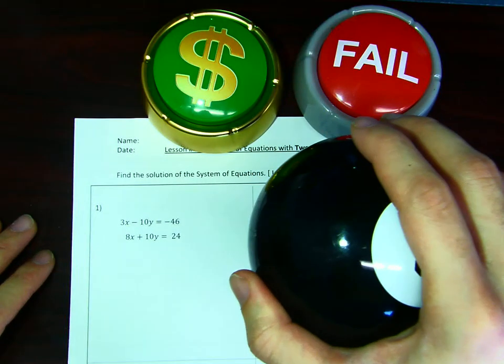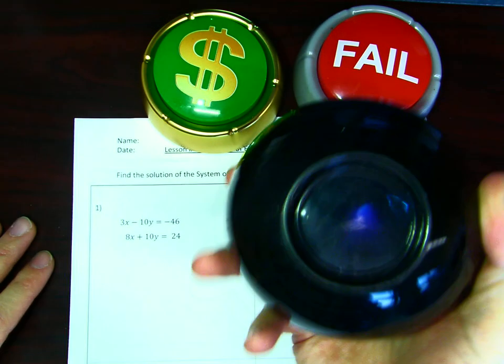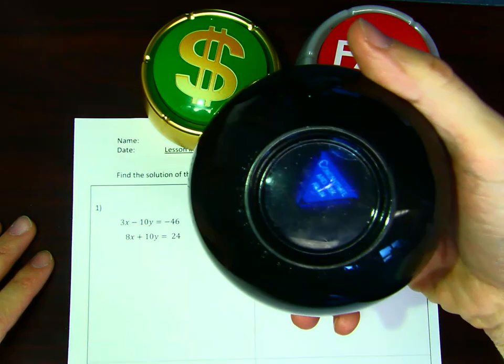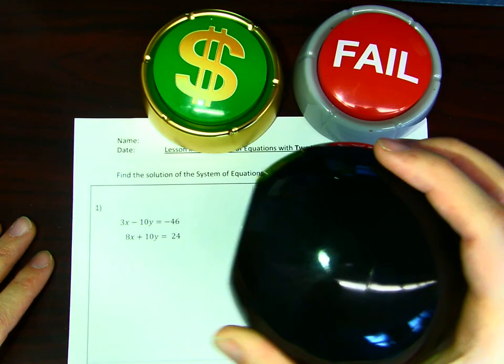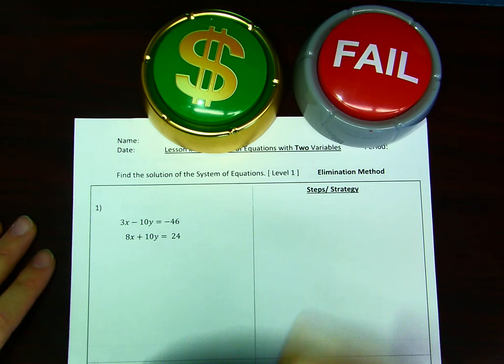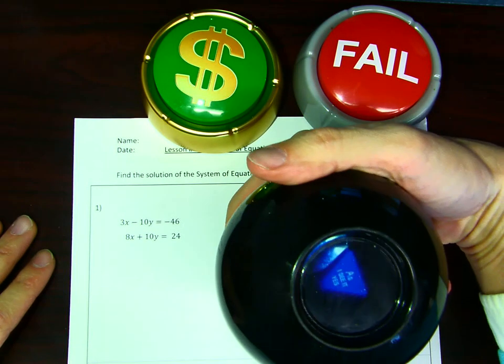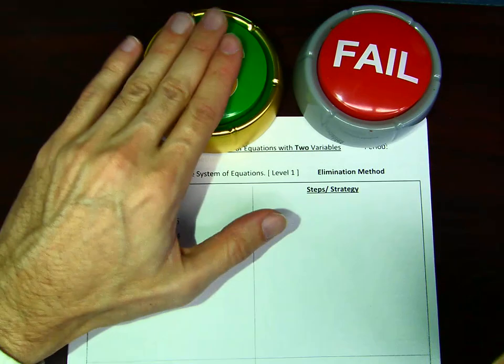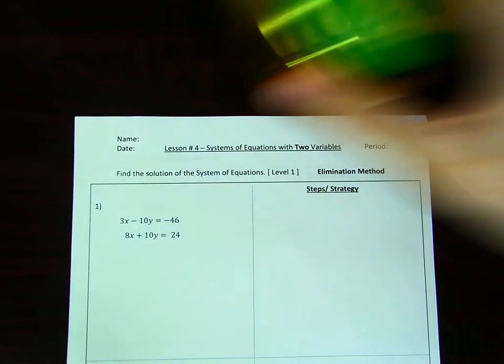Will the students of the 9th grade pass the Algebra 1 Regents? Concentrate and ask again. Will the students of the 9th grade pass the Algebra 1 Regents? As I see it, yes. Let's go! You will pass that Regents, but only through hard work.